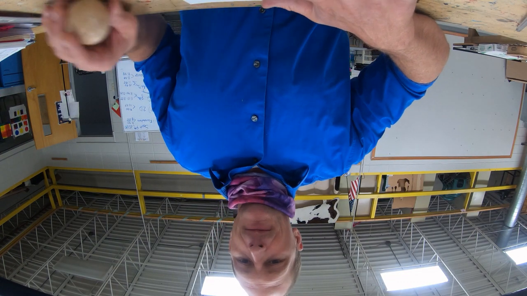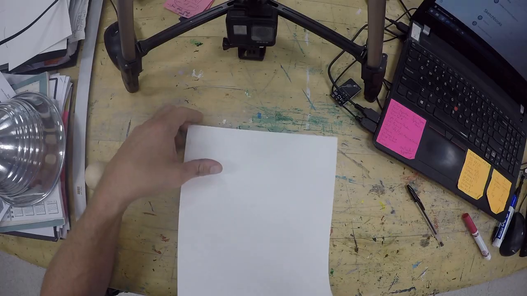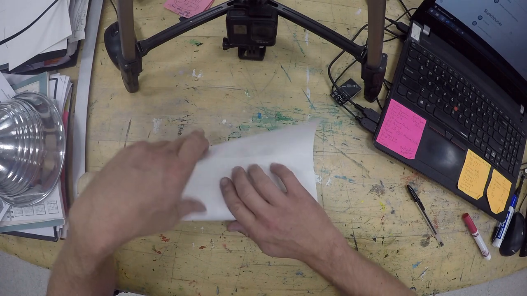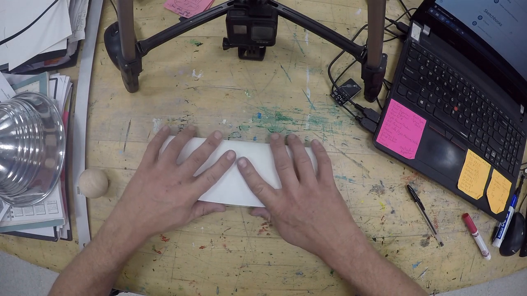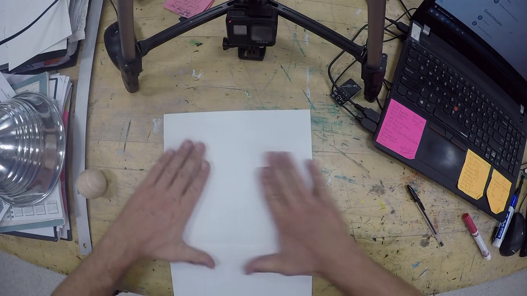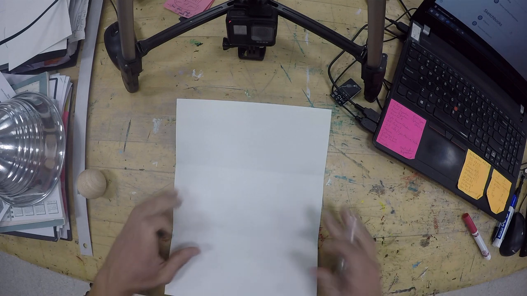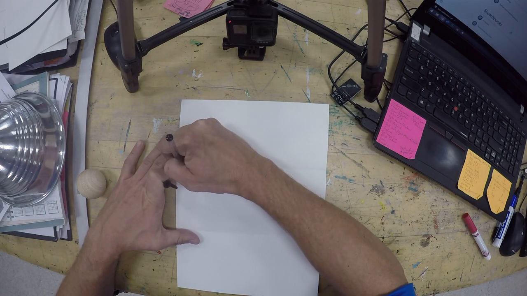So I've got a sheet of paper, and I'm going to divide that into three different sections by folding it halfway up and halfway down and then smooshing it. And if you want, you can use a ruler to make these lines and whatnot. But just so that we can see it a little bit better on the video, I'm going to go over these lines with pen.